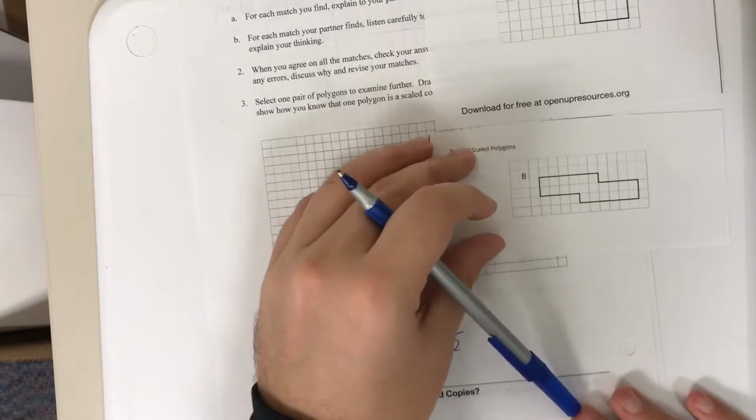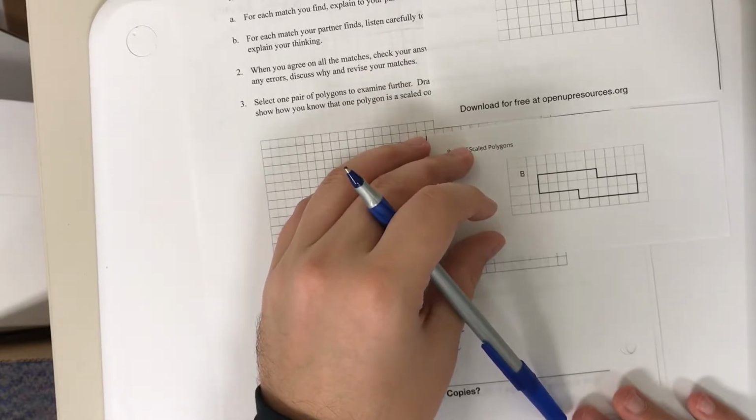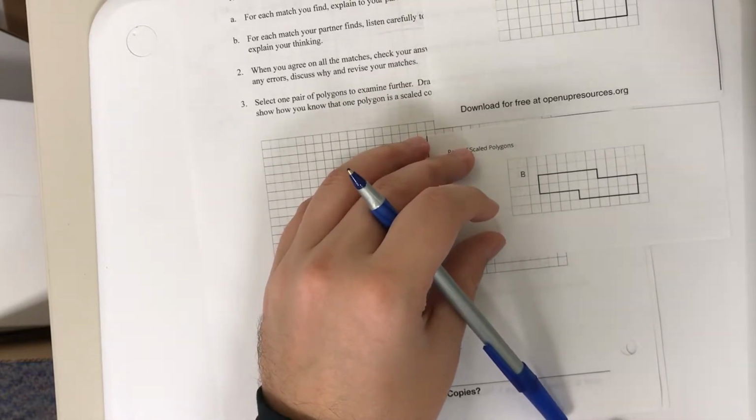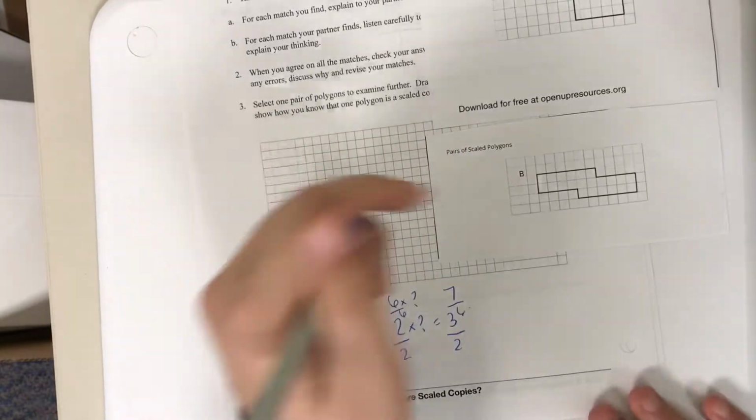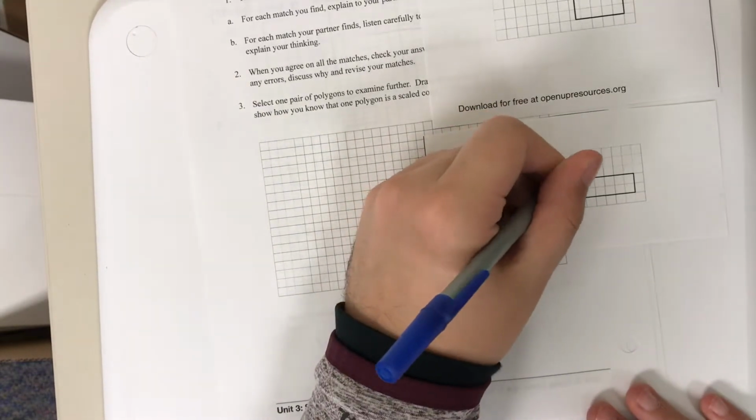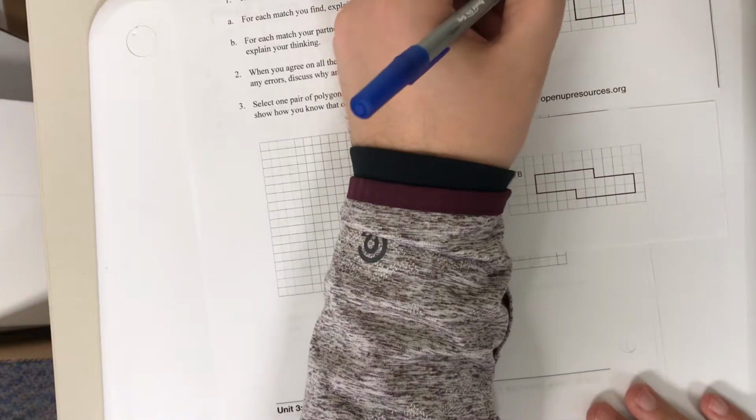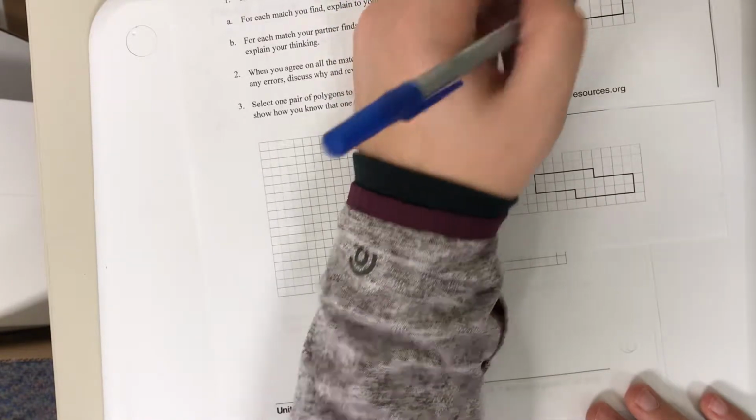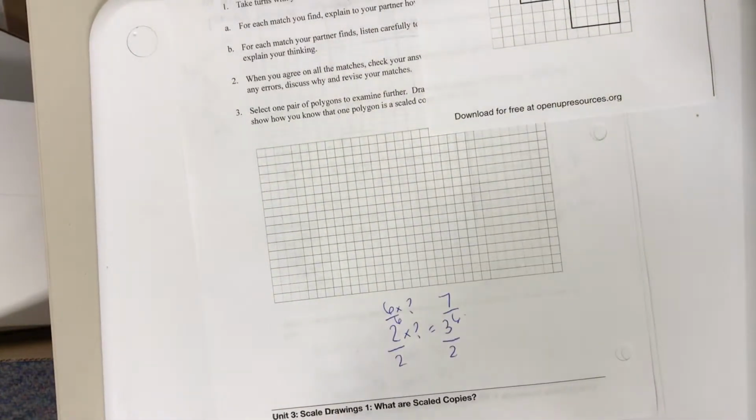We'll look here. This one could work, right? Maybe, but it looks a little longer here. So we really want to be able to match. So this one is 1, 2, 3, 4, 5, 6. This one is 1, 2, 3, 4, 5, 6. That's 2. That's 1. Those are not a match.